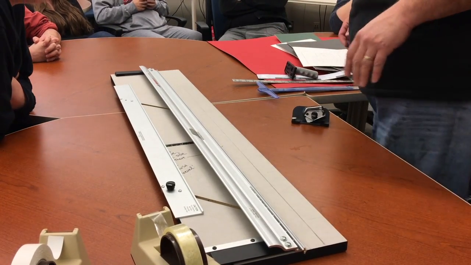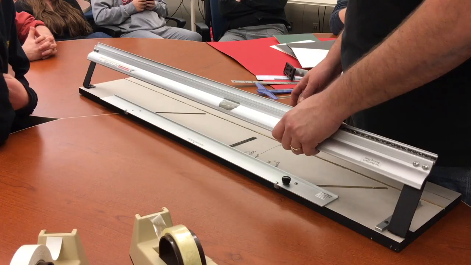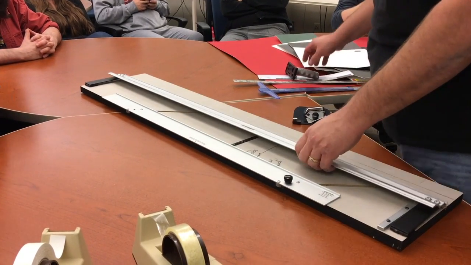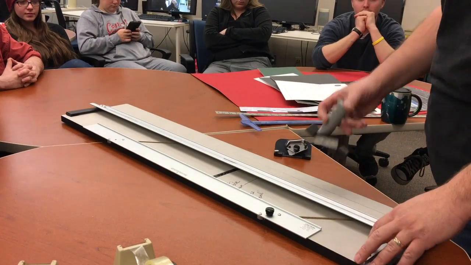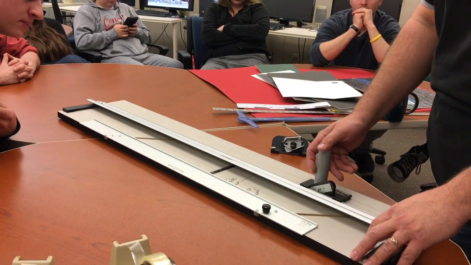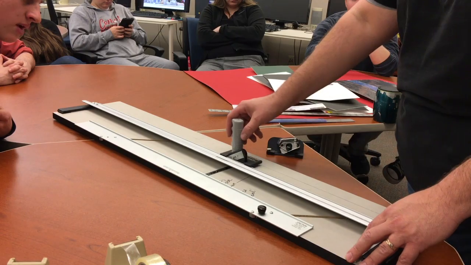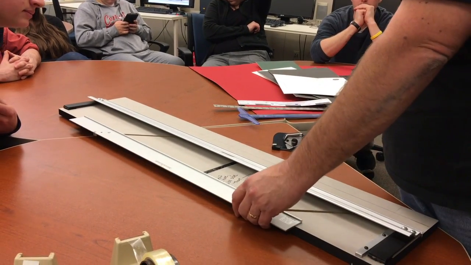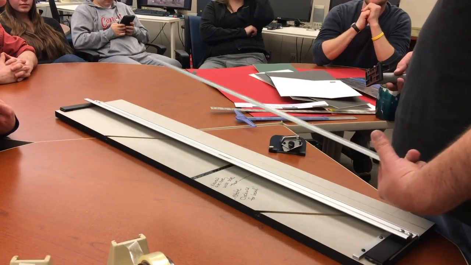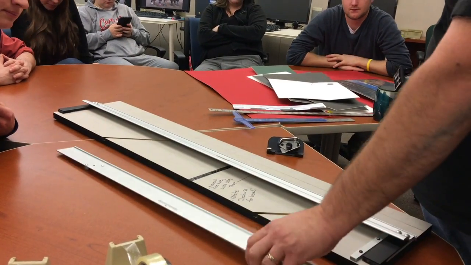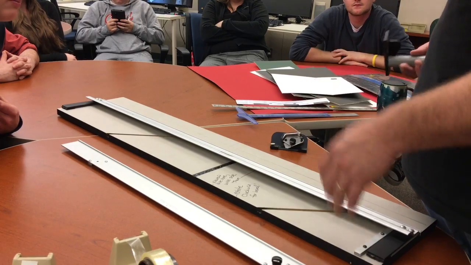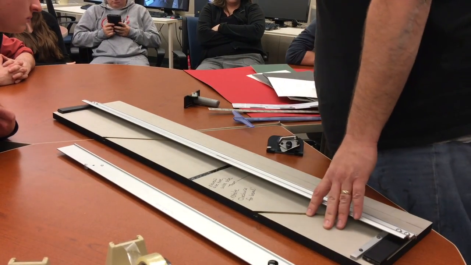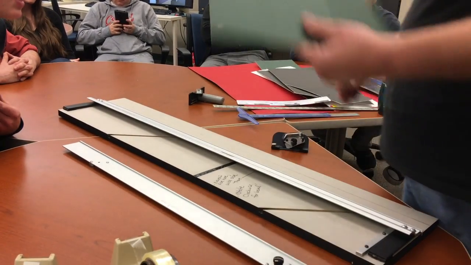I haven't had this out for a while. There are little rails here, so you just basically set this on the guide. That's how you get a nice straight cut. This is to help you when you're working on the margins, the outside. But if you're making a larger cut, you may not be able to use that. So straight cuts, pretty simple.